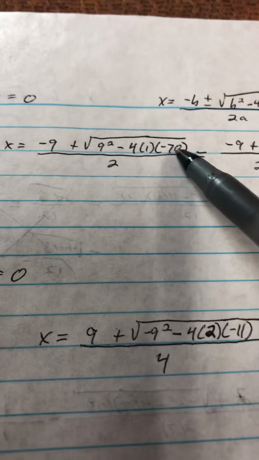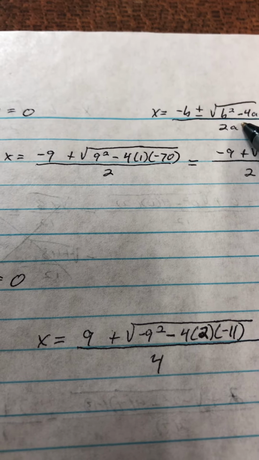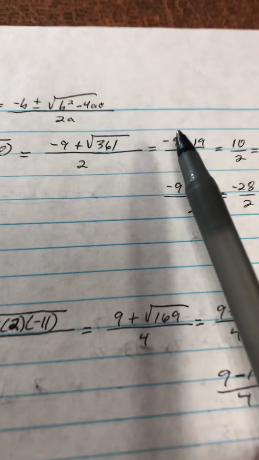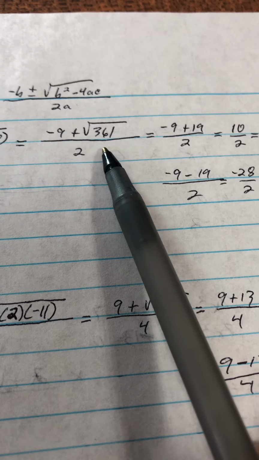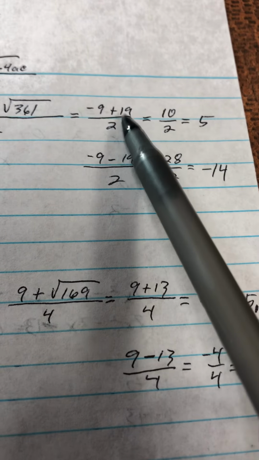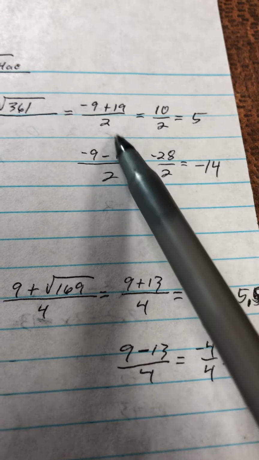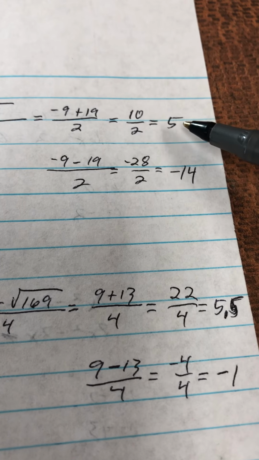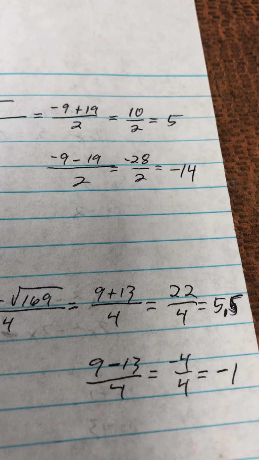I plug those numbers into my quadratic formula and work it out on my calculator. What I end up getting is I'm adding 19 and then I'm subtracting 19. That's adding and subtracting, doing both to get both zeros. And I get 5 and negative 14.